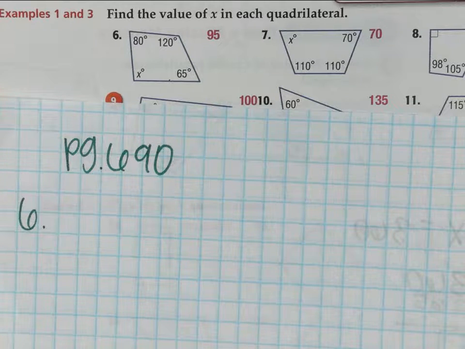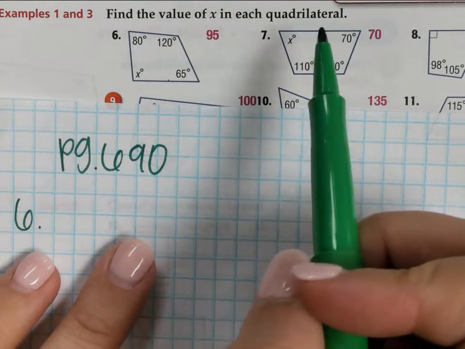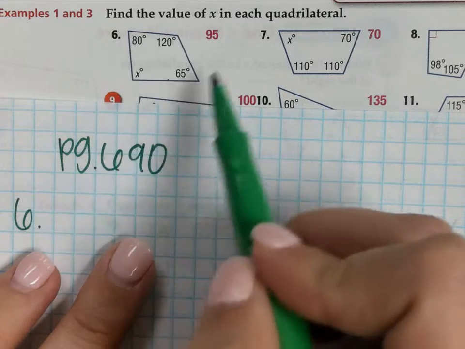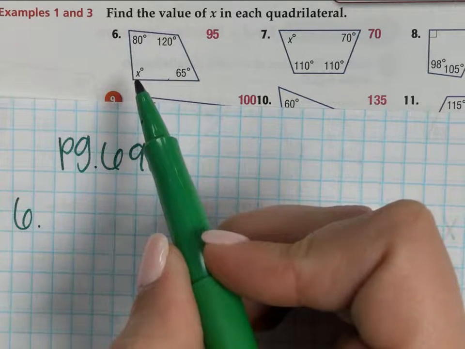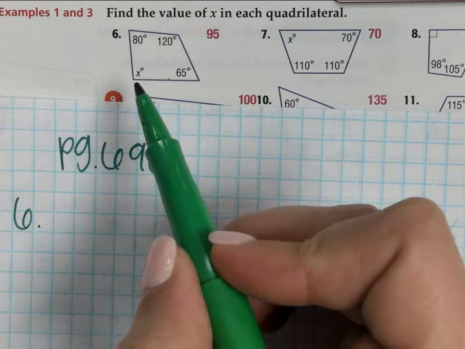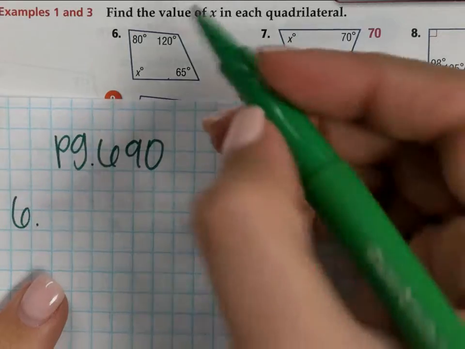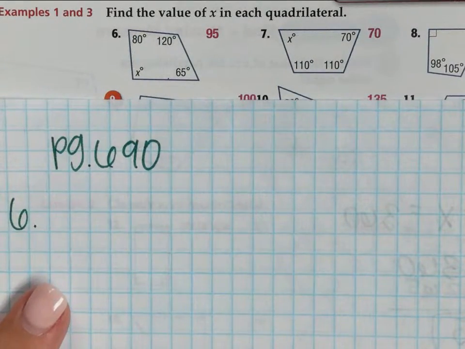We all there? Alright, so looking at number 6, it tells me to find the value of x in each quadrilateral. So I'm looking at this quadrilateral right here, and I see that x is down here at the bottom. So what did we just say that the sum of all the measures of a quadrilateral has to be, Dominique? 360, okay? So that means I'm adding up all 4 angles and putting it equal to 360.